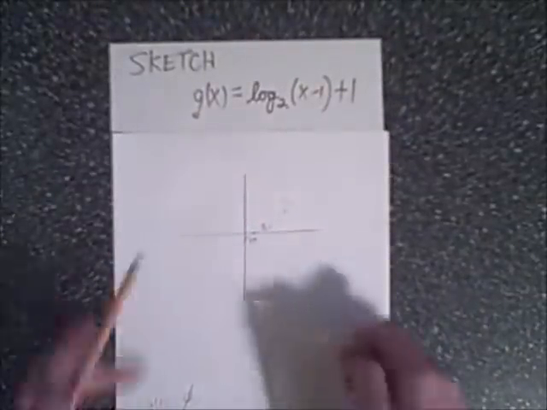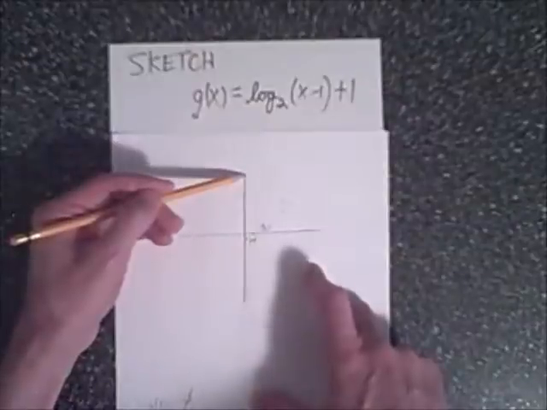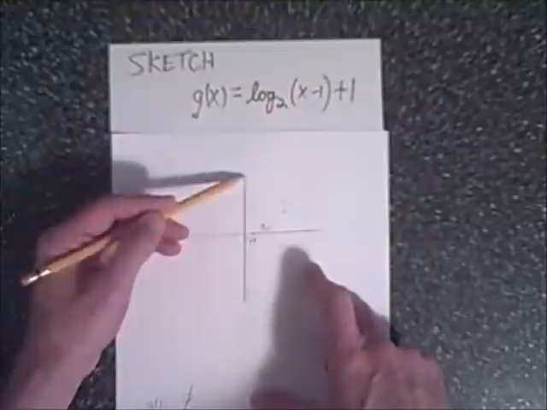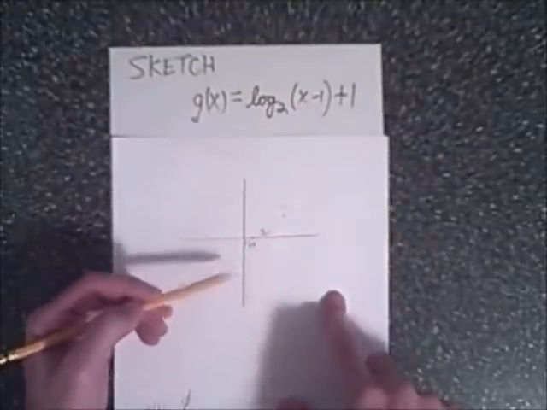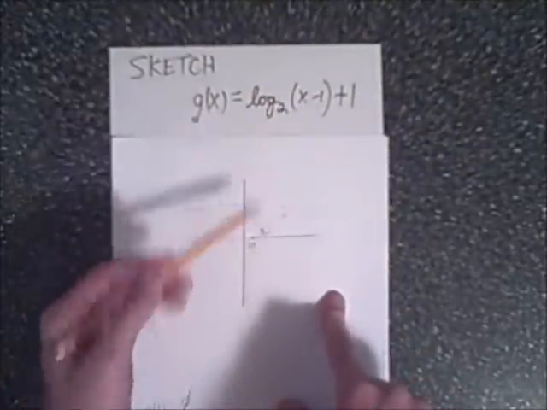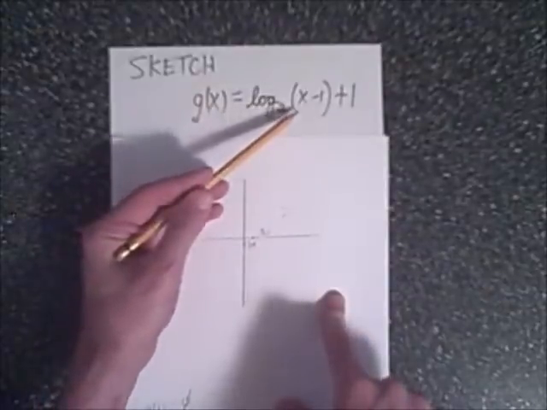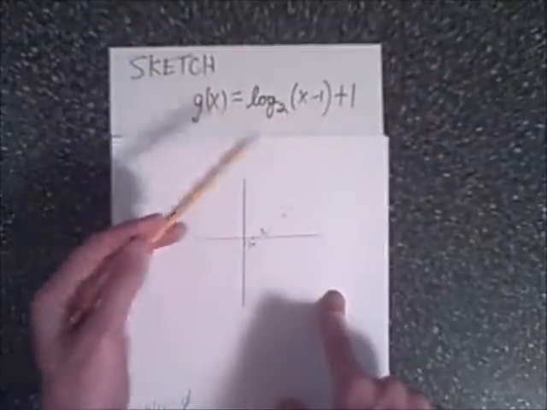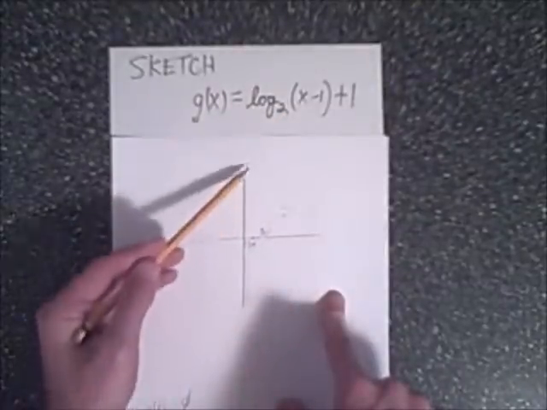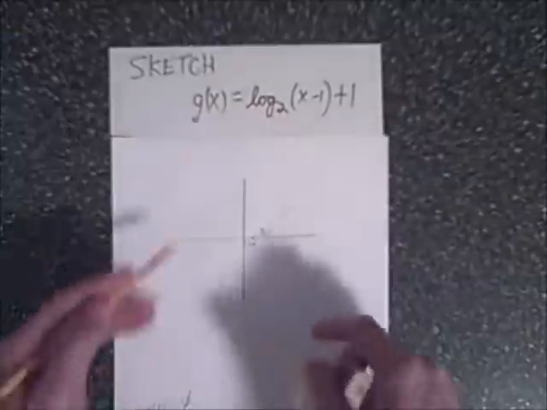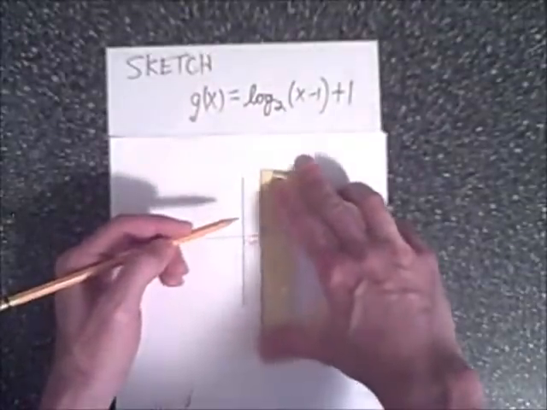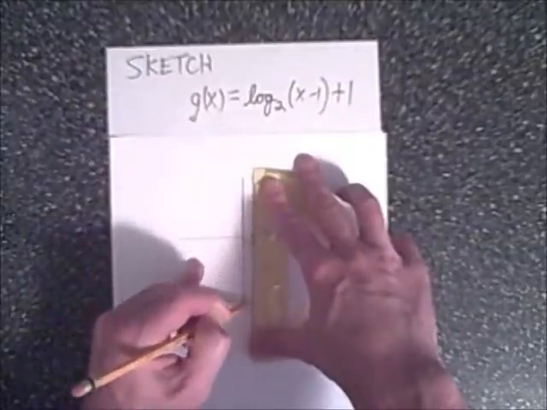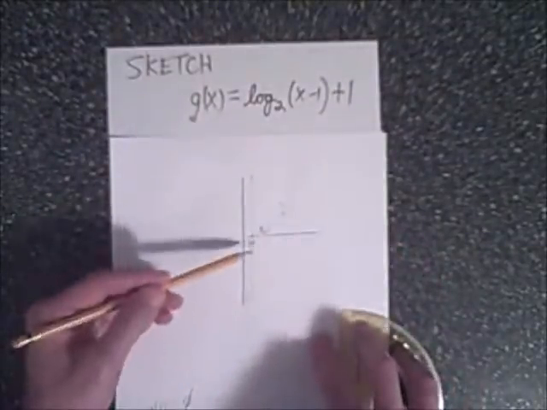Instead of having a vertical asymptote, or boundary, of x equals 0, which is the y-axis, because remember, a log cannot be 0 or less than 0, we now have a shift to the right of our asymptote to x equals 1. So I'm going to put that in lightly. That's our shift to the right. And of course, we're going to shift it up 1.